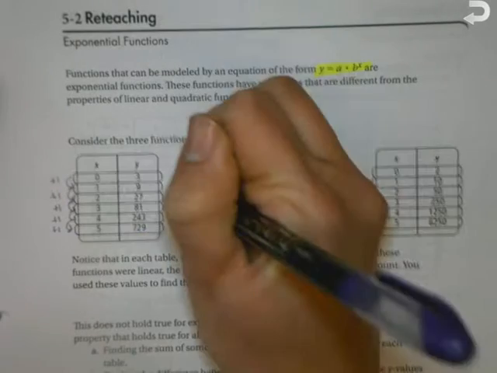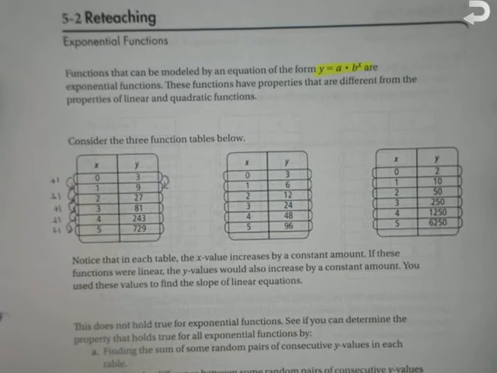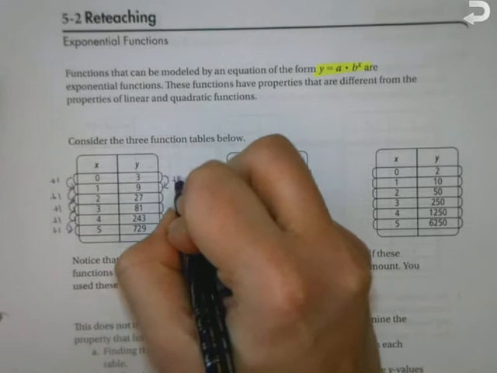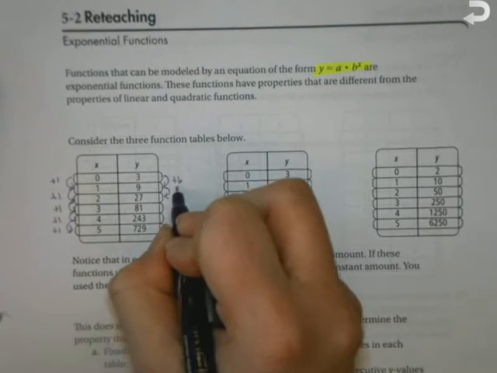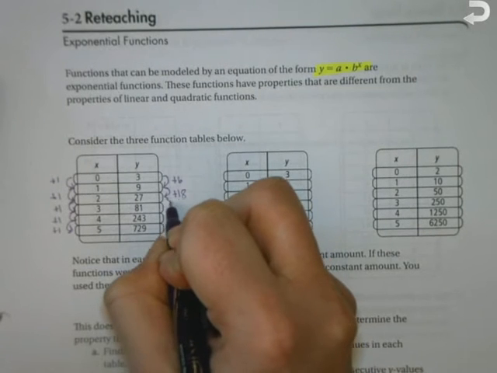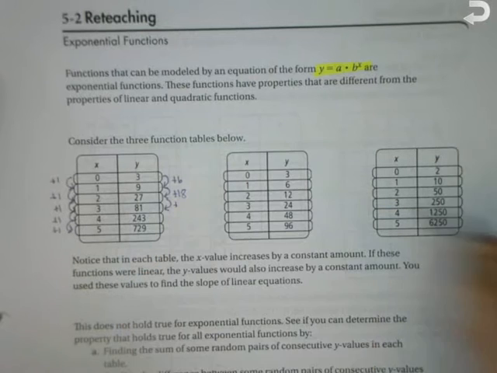Okay, what about to get from 3 to 9, what would I add? 6. What about 9 to 27? Plus 18. What about 27 to 81? Plus what? I didn't ask what I multiply by.